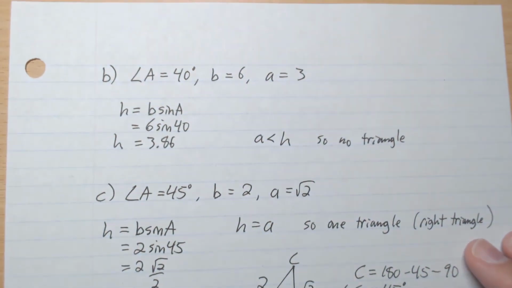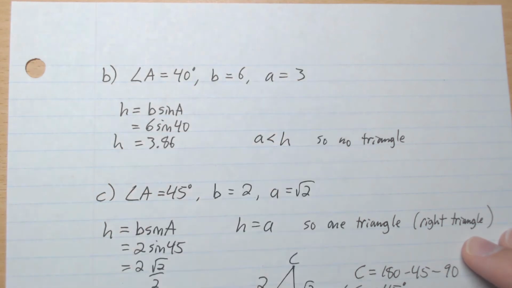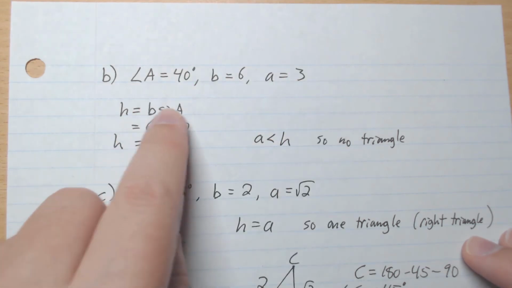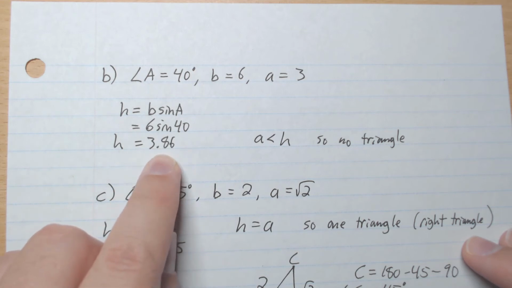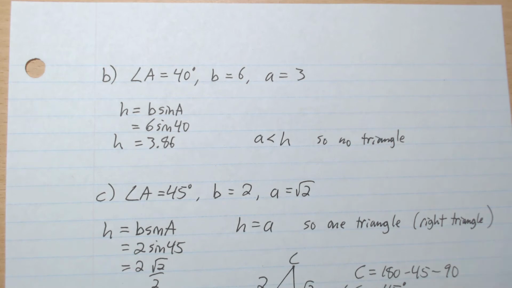Okay, next example, B. Angle A is 40, side B is 6, side A is 3. H is B sine A, which gives 3.86. A is less than H, therefore we have no triangle.